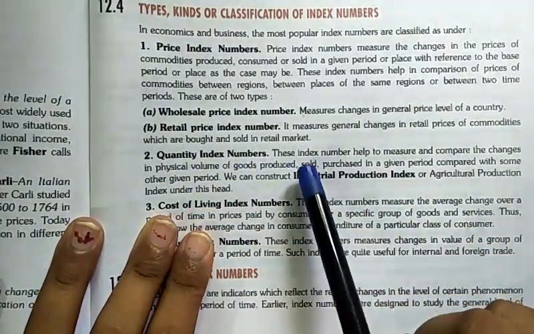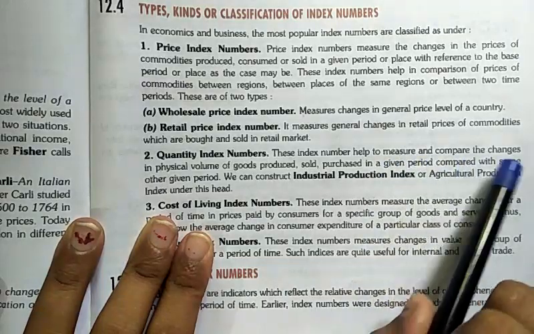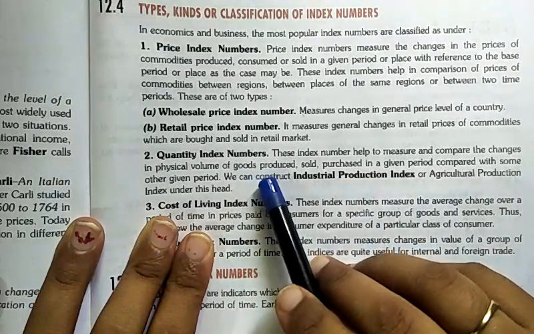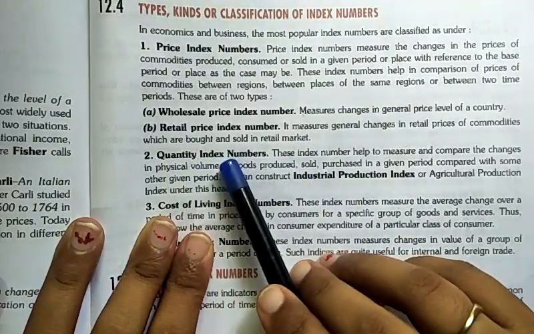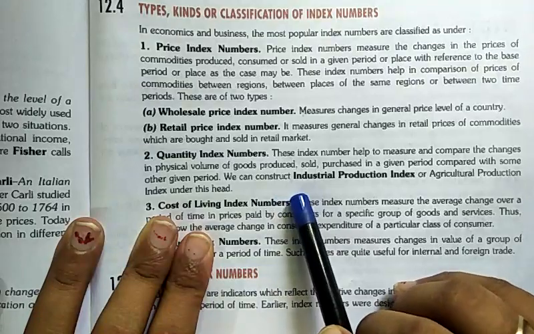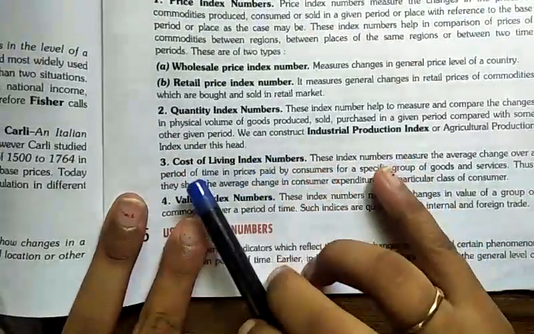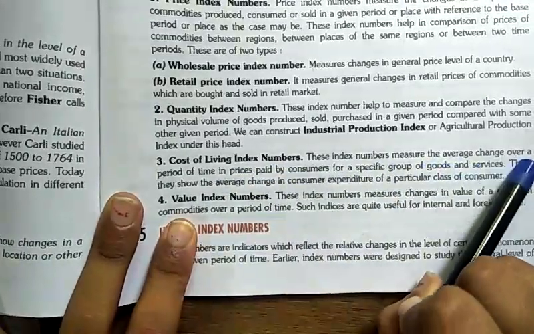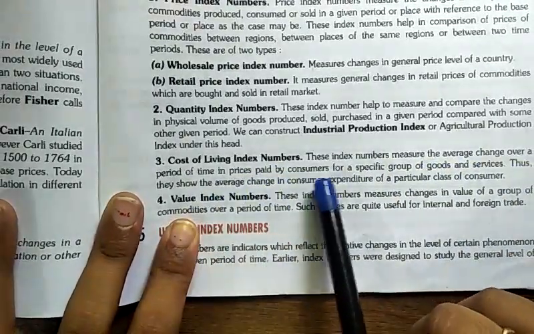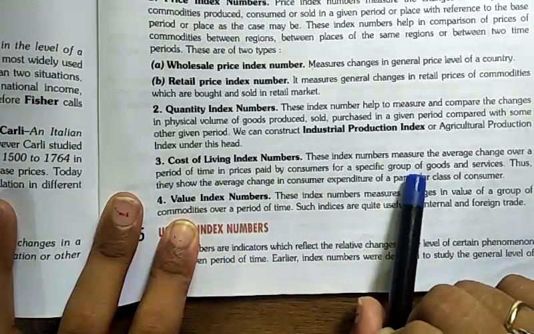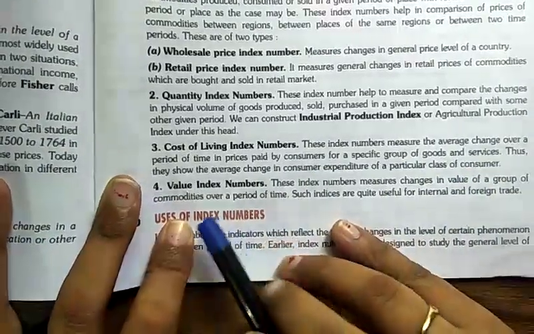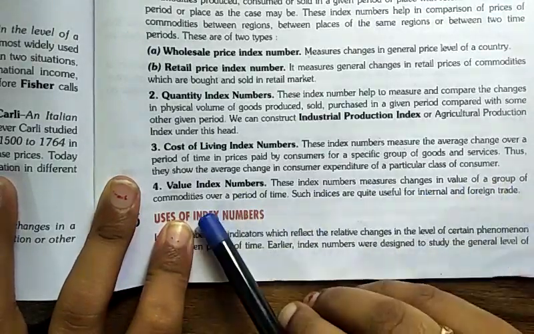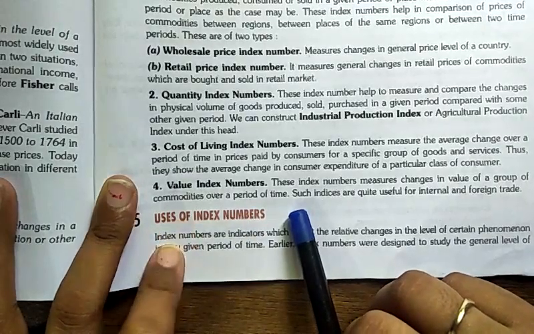Quantity index number. These index numbers help to measure or compare the changes in the physical volume of goods produced, not services, goods. So quantity index numbers are helpful to measure the change in quantity between a number of years. Cost of living index numbers measure the average change over a period of time in prices paid by the consumer for a specific group of goods or services. Value index numbers measure changes in the value of a group of commodities over a period of time.